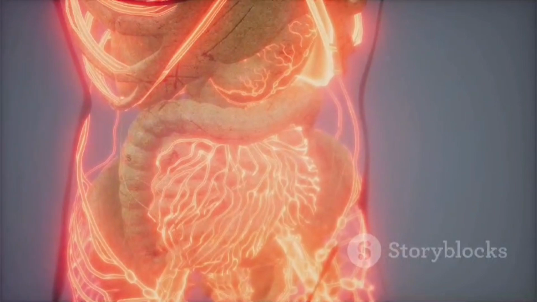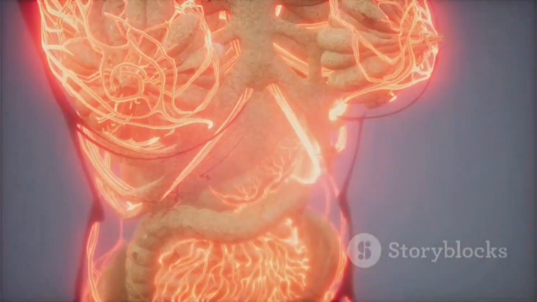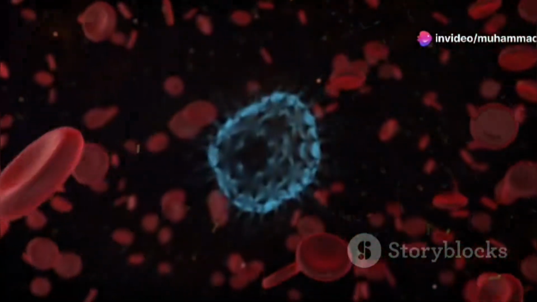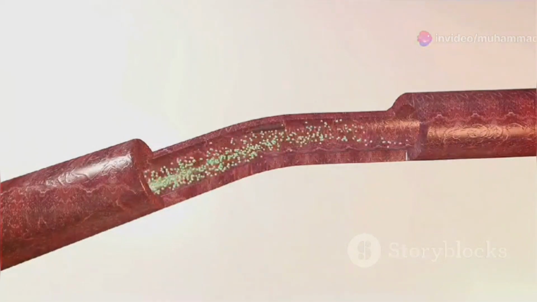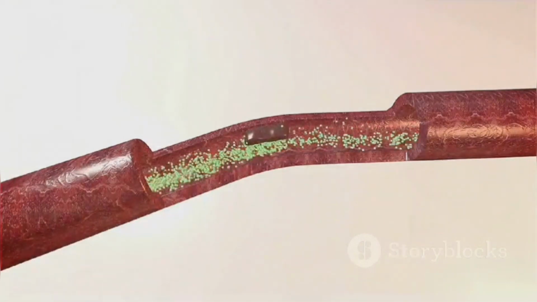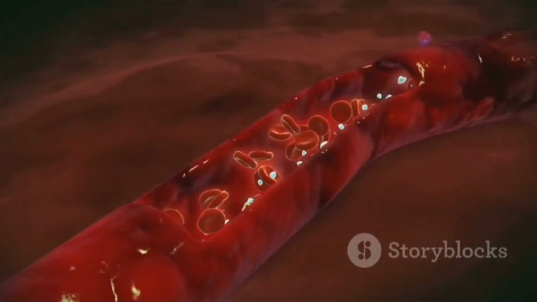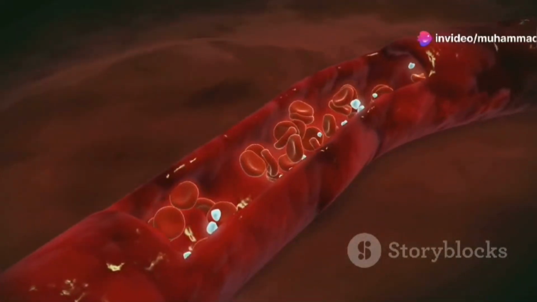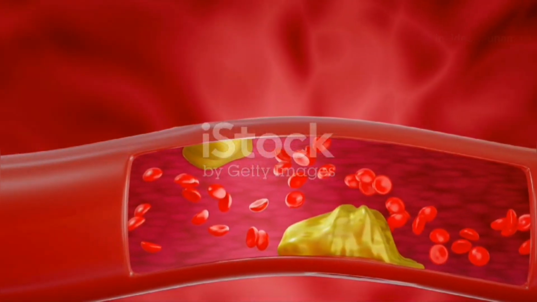Embolic stroke, on the other hand, involves a blood clot that travels from another part of the body to the brain. This traveling clot, known as an embolus, often originates in the heart. The embolus travels through the bloodstream until it lodges in a brain artery, obstructing blood flow. Understanding the distinction between thrombotic and embolic stroke is crucial. It guides treatment decisions. For instance, medications that break down blood clots may be more effective in embolic stroke.